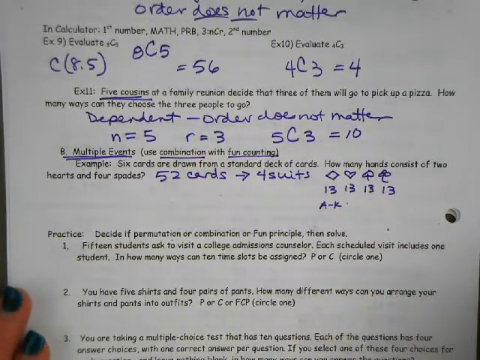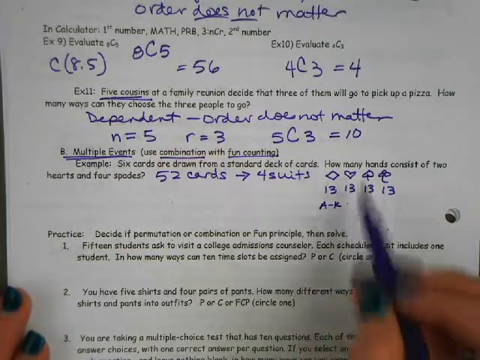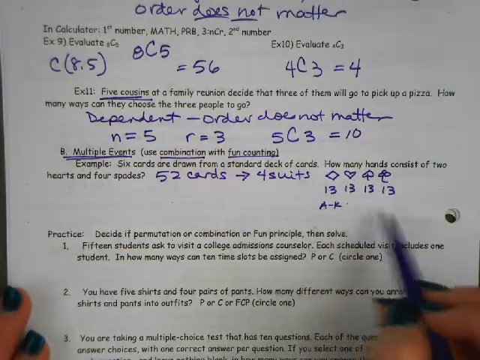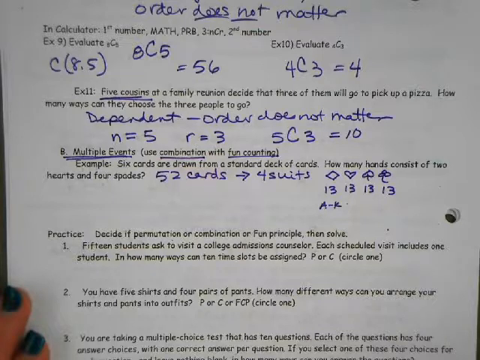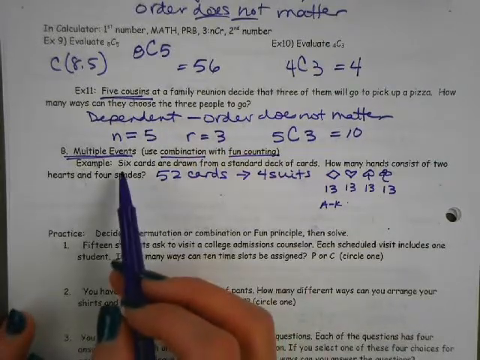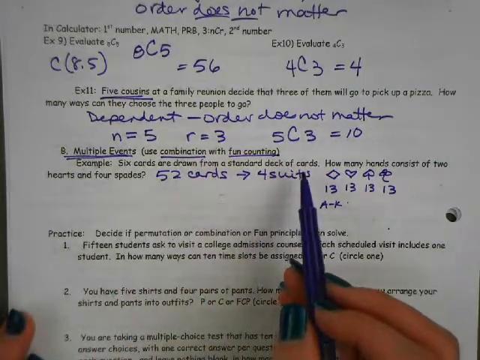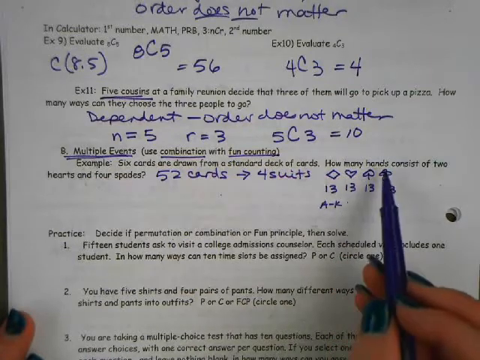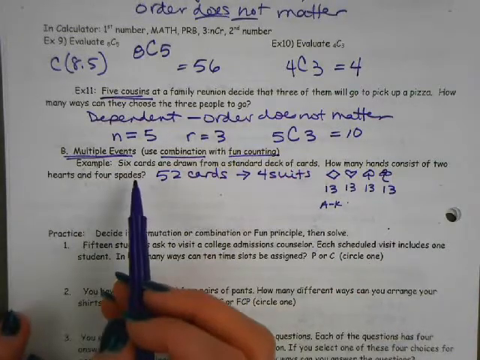Okay? So I have ace through king of diamonds, ace through king of hearts, ace through king of spades, ace through king of clubs. Right? You're all good with that? Okay. Alright, so then the question is, I have 6 cards that are drawn from a standard deck. Okay? How many hands consist of 2 hearts and 4 spades?